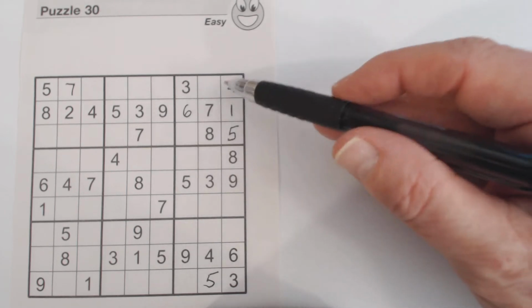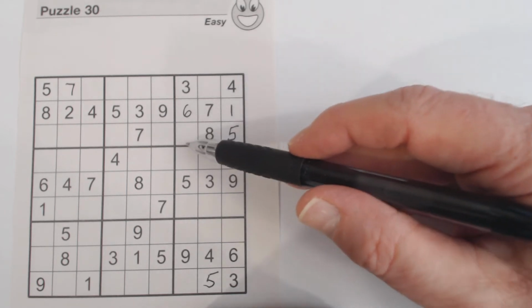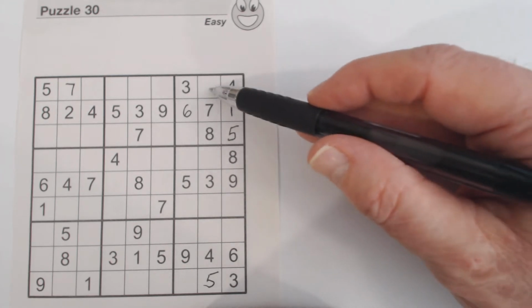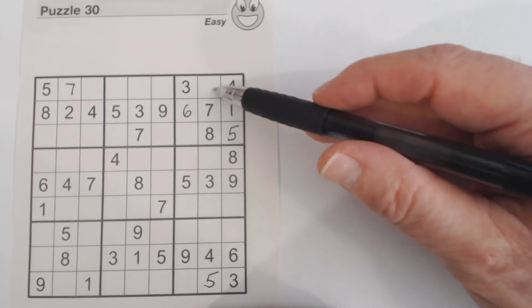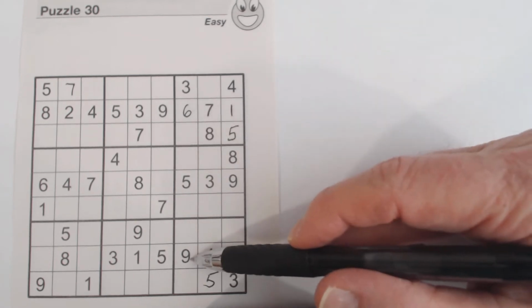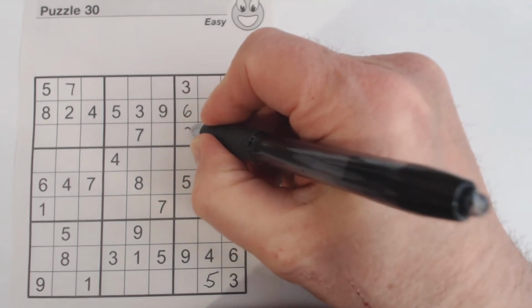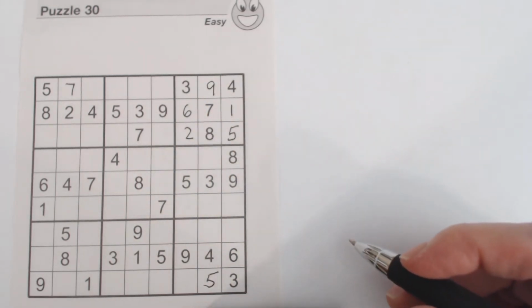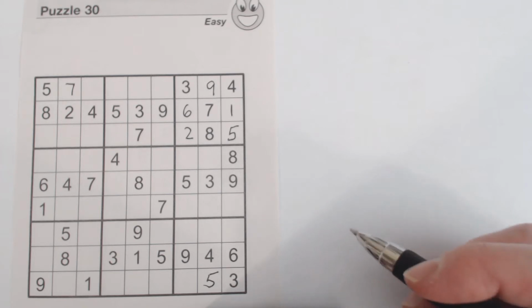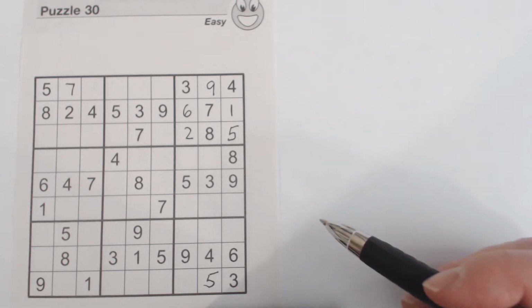Now what do we have left here? I think it's 2 and 9. Yeah, 2 and 9 are missing still here. And there's a 9 there, so we know that's a 2. And there's a 9. Okay, so I just completed that box using box completion.